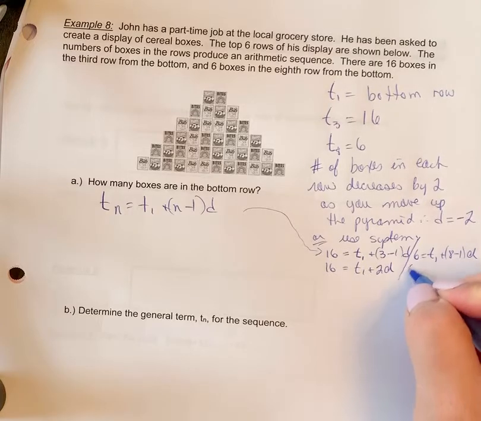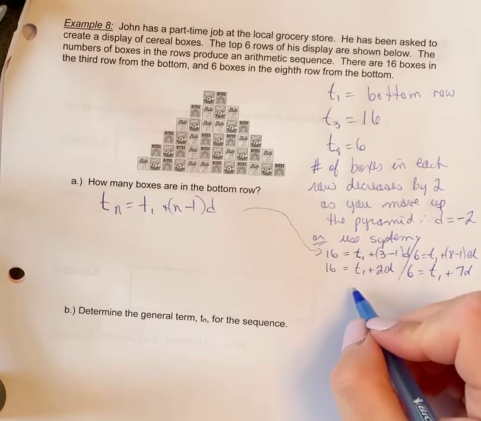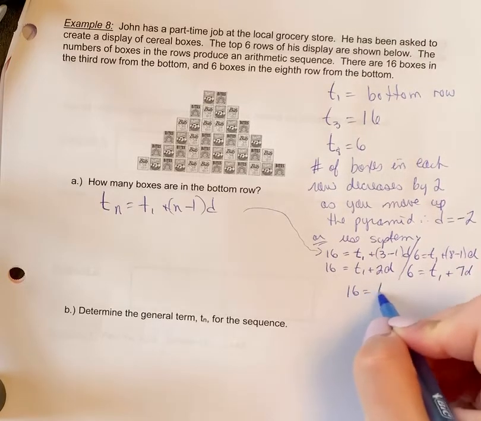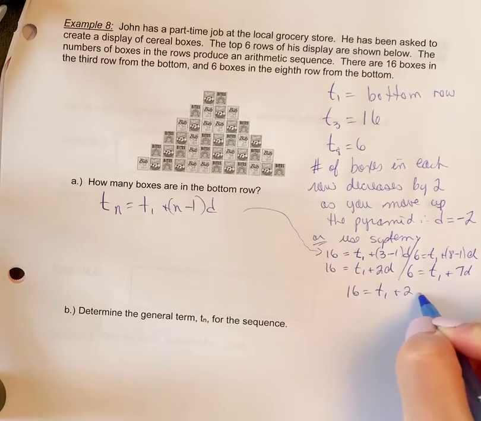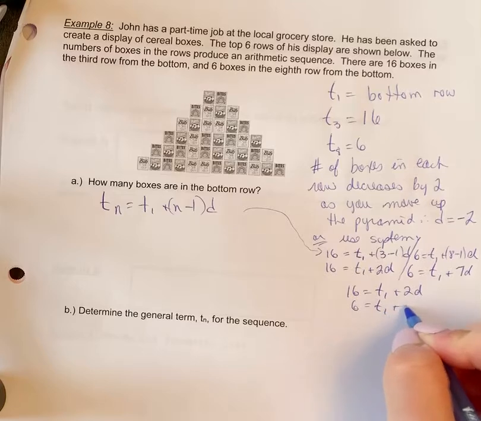And so I would have 6 is equal to term 1 plus 7d. So my system is 16 equals term 1 plus 2d, and 6 is equal to term 1 plus 7d.